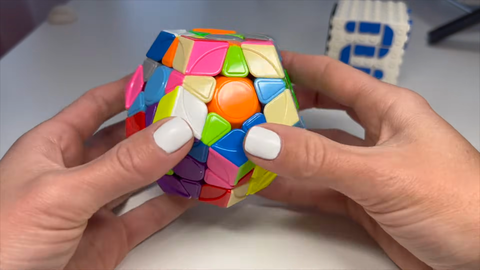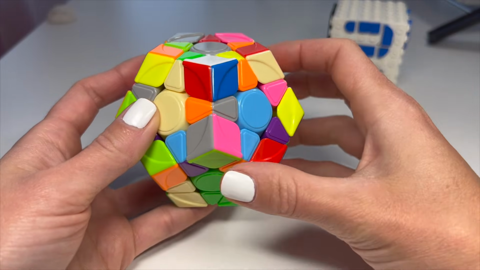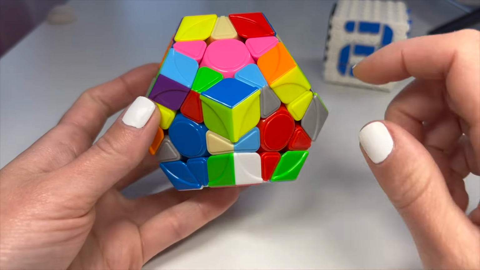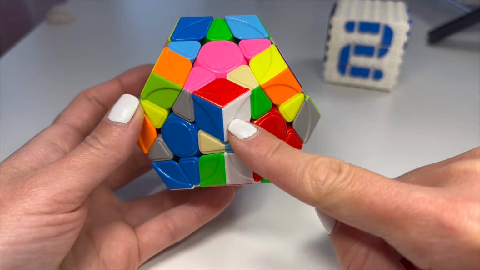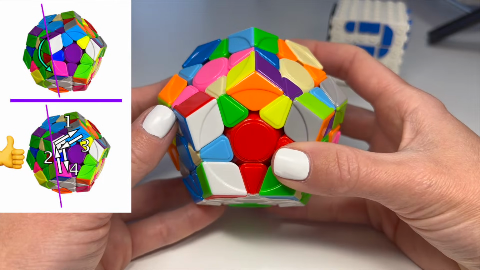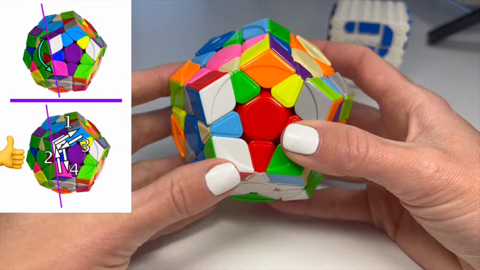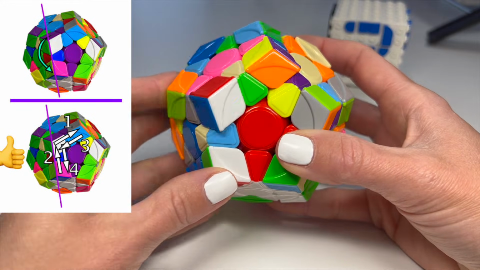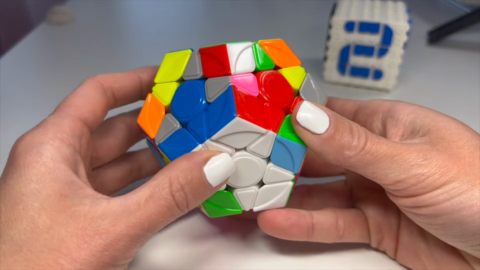I'd like to show you the third situation with this blue-red corner. Let's put it between blue and red centers. The white part of the corner is over here. In this case, we apply the left-hand algorithm. From this position, the white is in front of you on the left. 1, 2, 3, 4. The corner is solved.